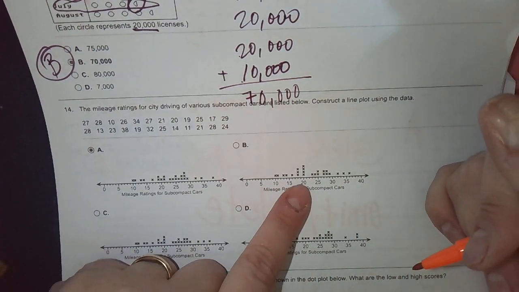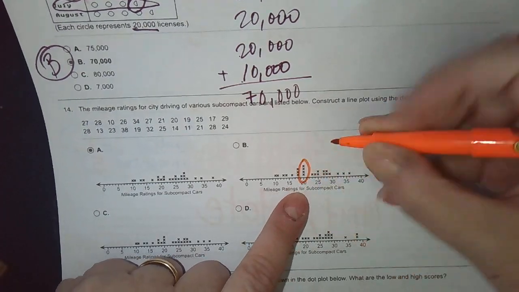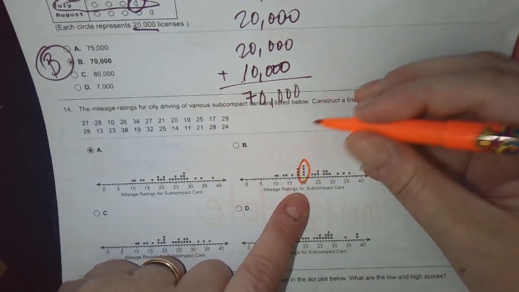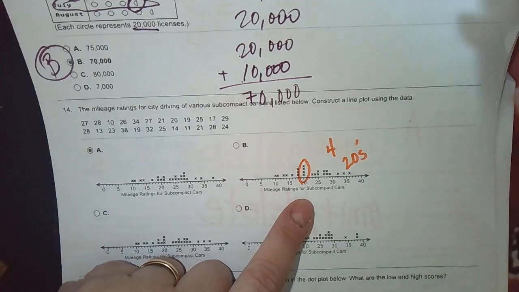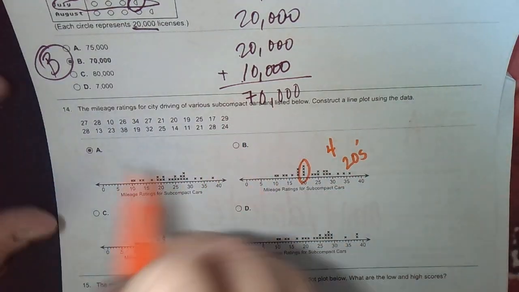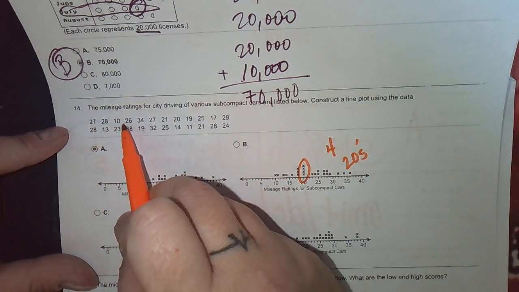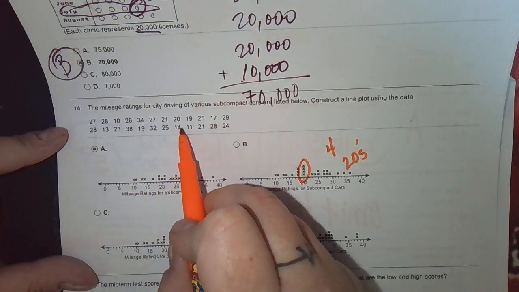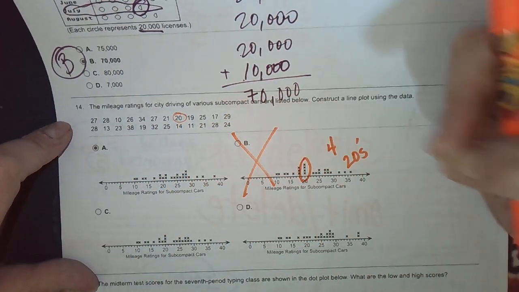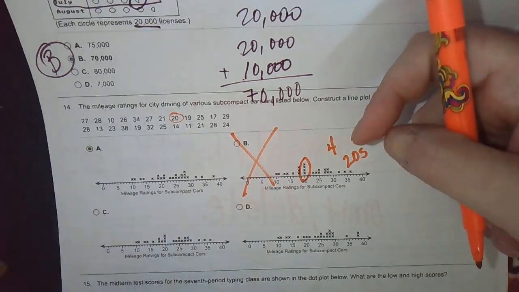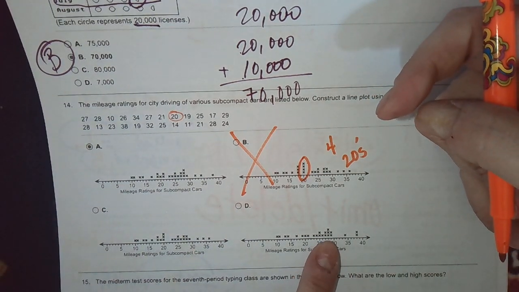So, let's see. B says that there's 4 20s. Let's see if there's 4 20s in this list. I have 1. Okay, so B's out. Let's look at why D's out.